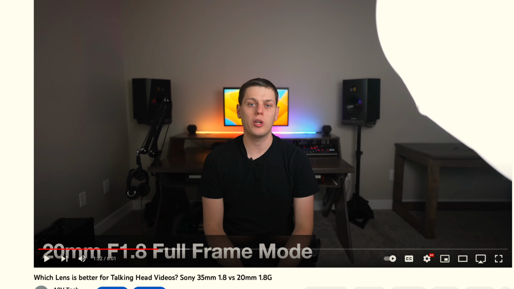Another interesting lens we could compare this to is the 20mm f1.8. But I found that if I wanted to go for the tighter shot like I was getting with the 35 and the 24mm in APS-C mode, I just wasn't able to get a very good perspective of my face without introducing too much distortion. So I just really didn't like how the 20mm made my face look. I also made a video comparing the 20mm directly to the 35mm lens.